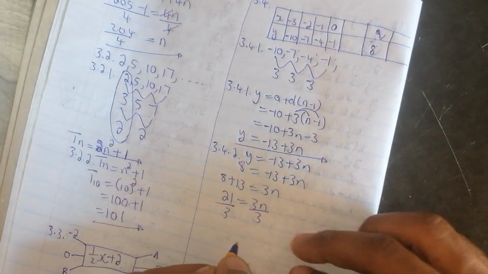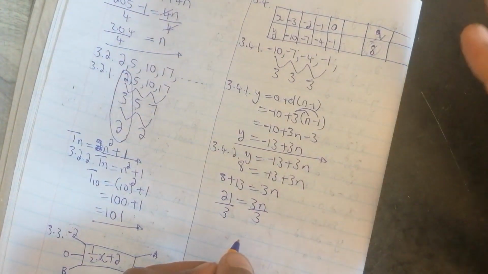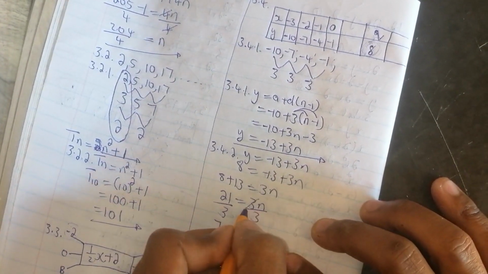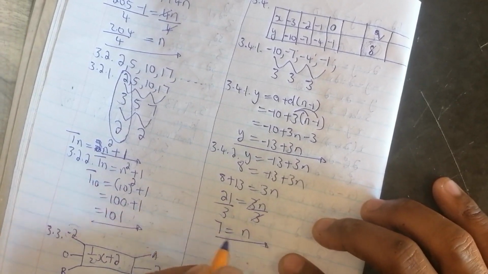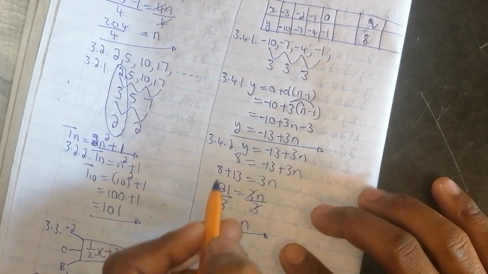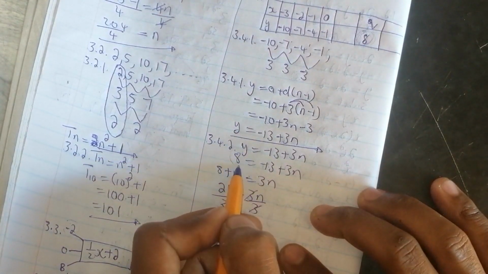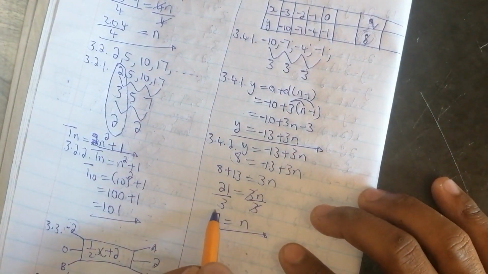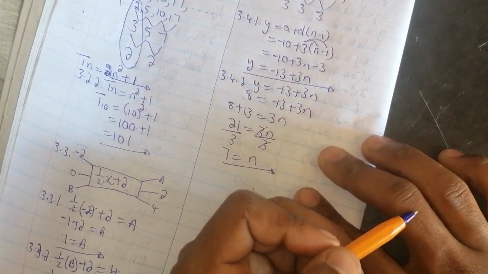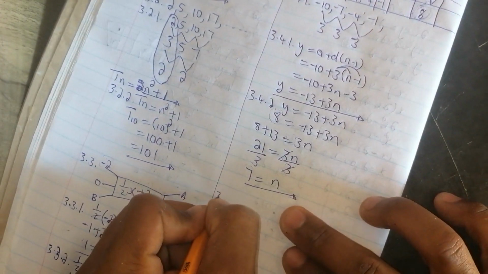Divide both sides by 3. 3, 6, 9, 12, 15, 18, 21. That should give us 7. 3 into 3 goes once. So term number 7 has a value of 8. Very important. Term number 7 has a value of 8. And we are done. Let's go to 3.5.